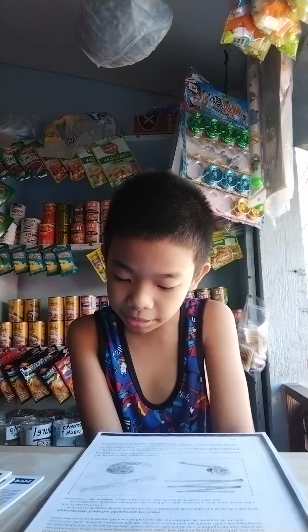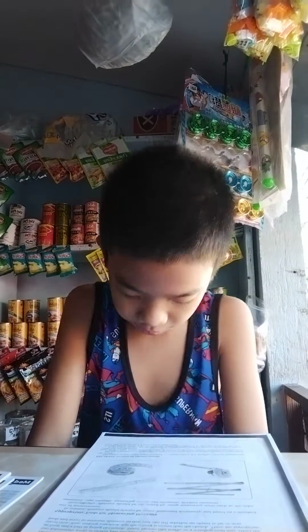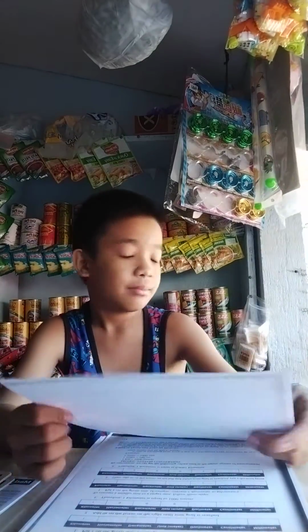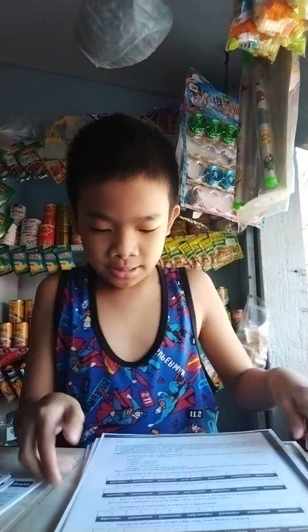May decimeter, may centi, tsaka may milli, di ba? Ano yung millimeter? Alam ko yung ginagamit ko.